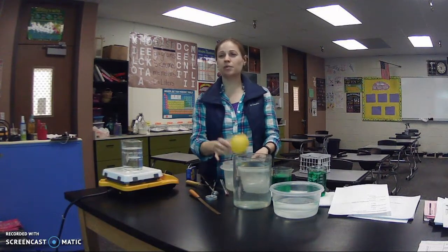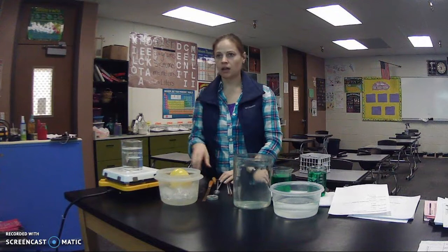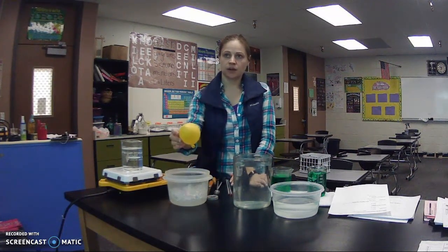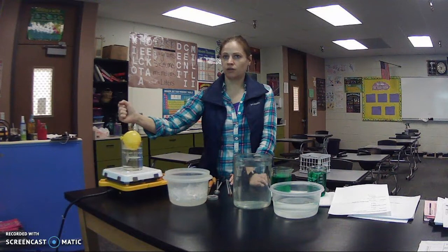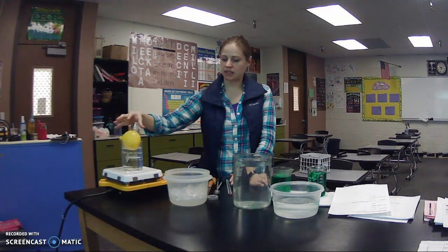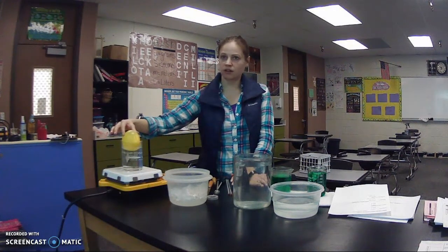I have a balloon that I purposely underinflated. Okay? And as you can see, it's not taking up very much space. Watch what happens when I place it in a warm bath. I don't know if you can see that very clearly on the camera, but it does grow in size. Okay? What are the particles doing? If I take this out, yep, it's already growing in size.